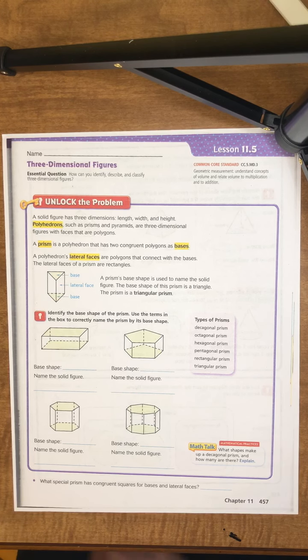A polyhedron's lateral faces are polygons that connect with the bases. The lateral faces of a prism are rectangles. A prism's base shape is used to name the solid figure. The base shape of this prism is a triangle. The prism is a triangular prism.